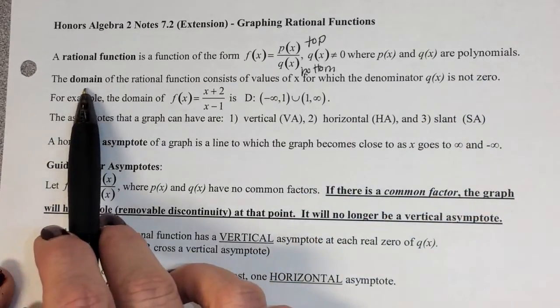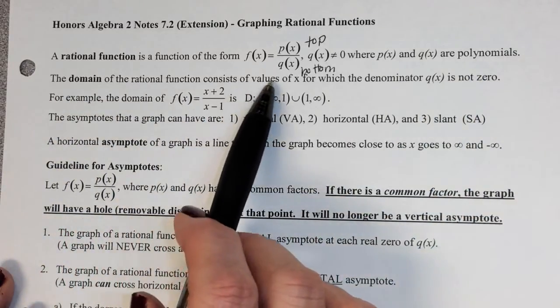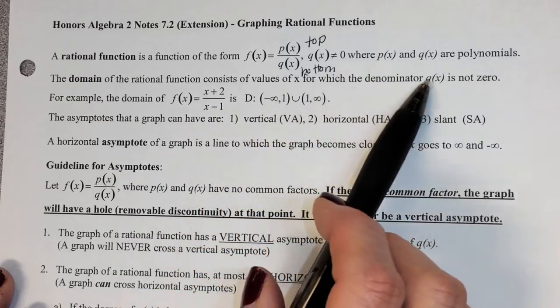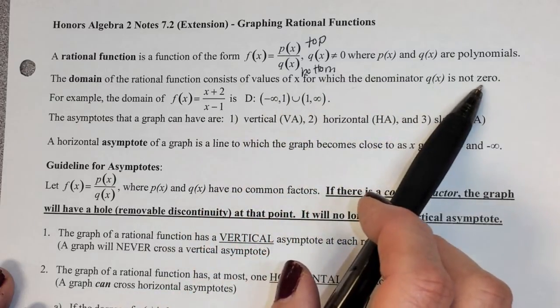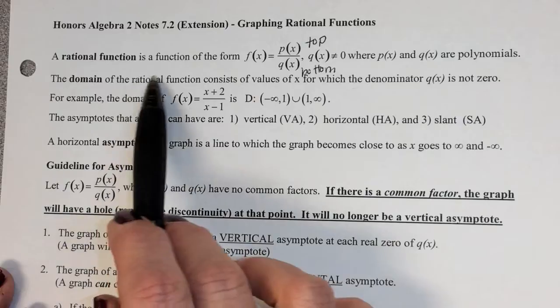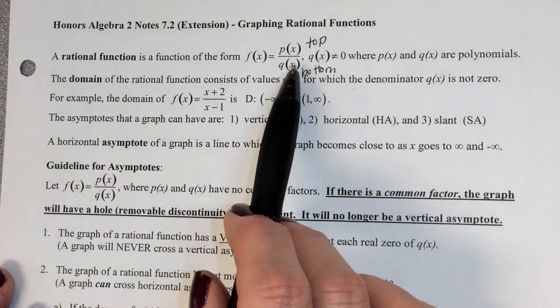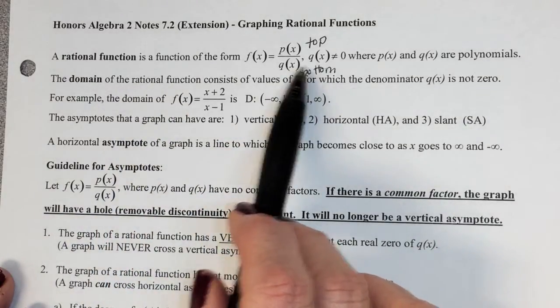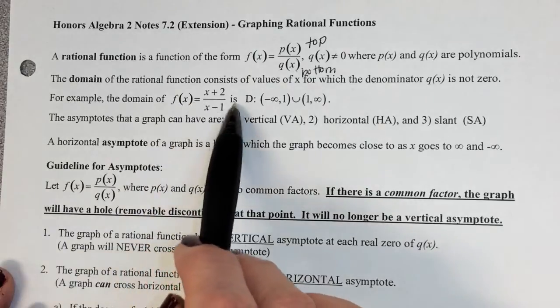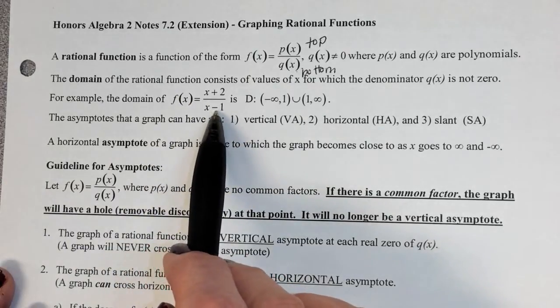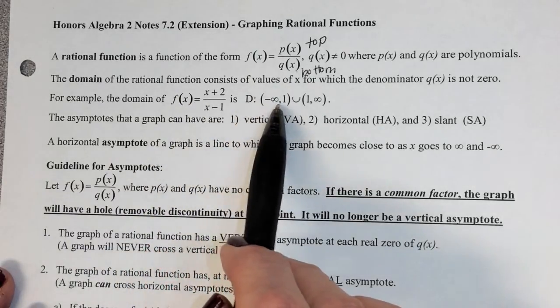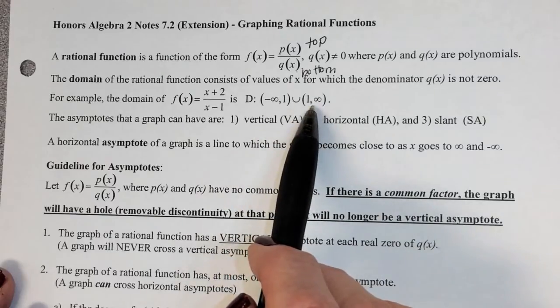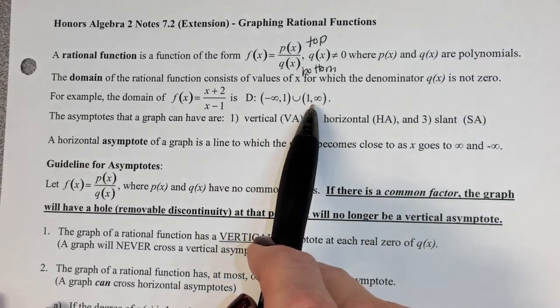It tells us that the domain of the rational function is going to consist of x values for which the denominator is not 0. So our domain is the values that do not make the denominator 0. Okay? So in this case, 1 makes that denominator 0. So our domain is going to be everything except for 1. Okay? That's a concept you already knew.